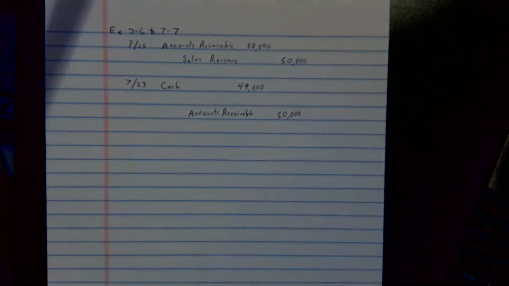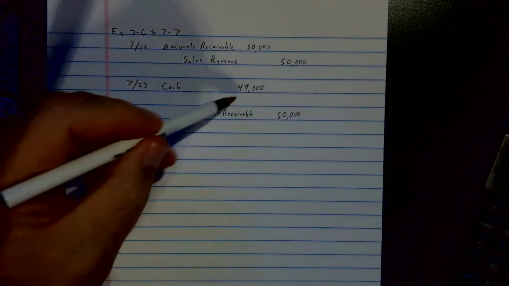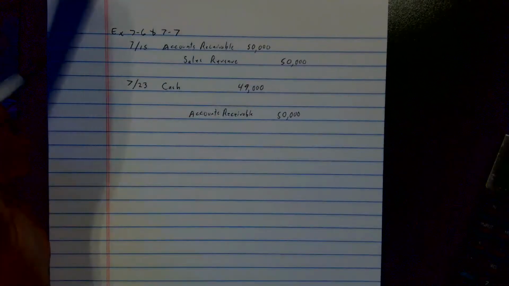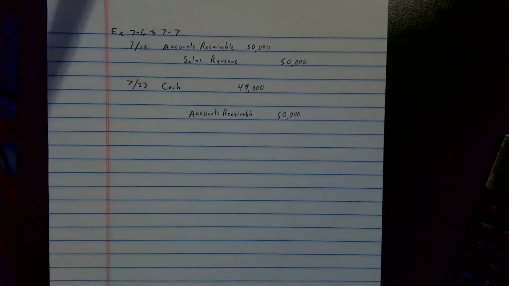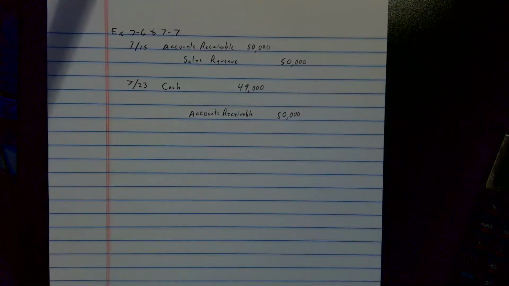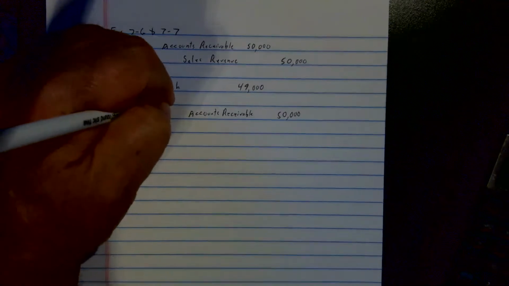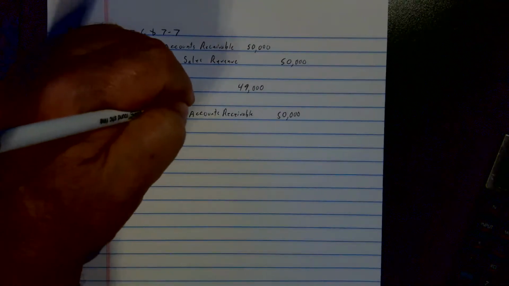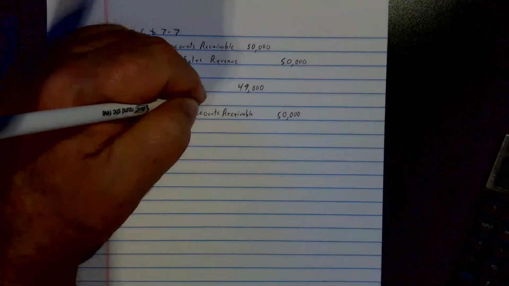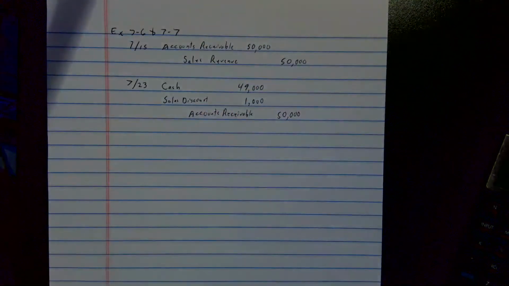That's $50,000. Now we know enough by this point to know that our journal entries must always balance. So we've got 49 and we've got 50. What's missing is that discount of $1,000 for paying within the 10-day period. So what we're going to do here is take sales discount of 1,000, and now we balance.